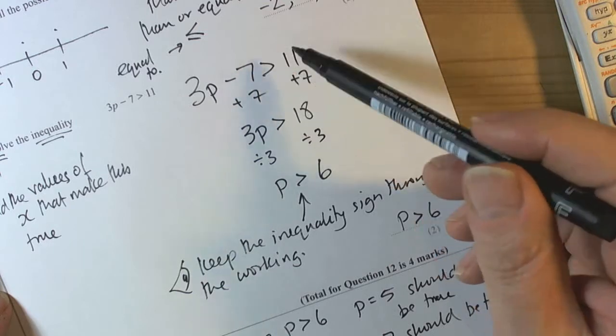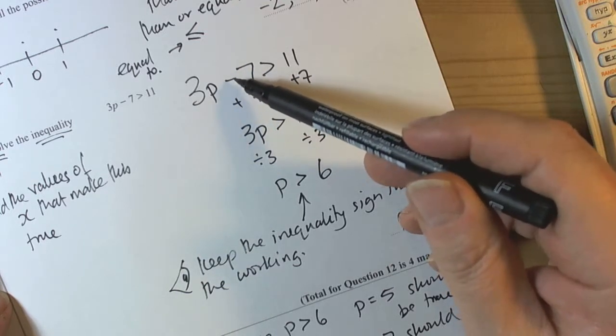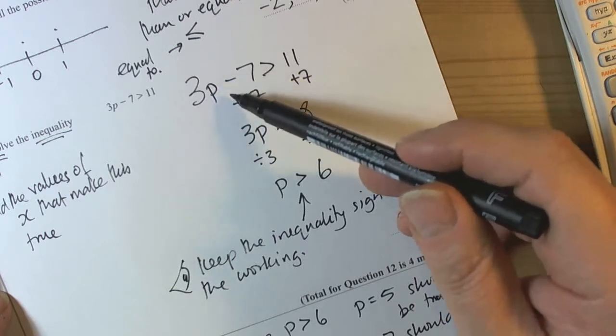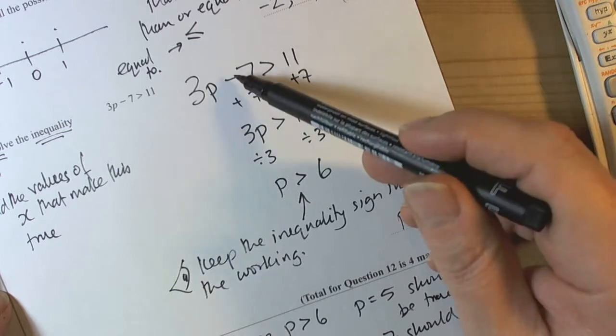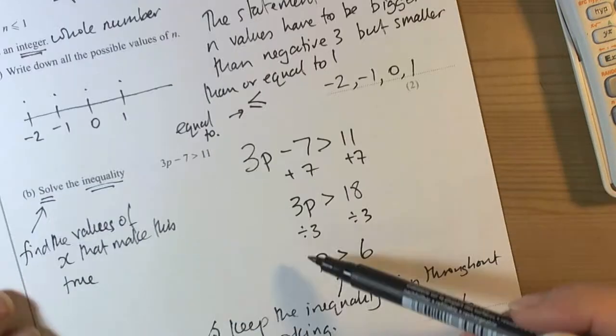To solve, it's just like any equation in a sense, inequality in an equation. Then you solve by doing the opposite operations to cancel out numbers and letters from one side to the other side of the sign. The opposite of take away is add, and the opposite of timesing is dividing. So that's how we could do those.